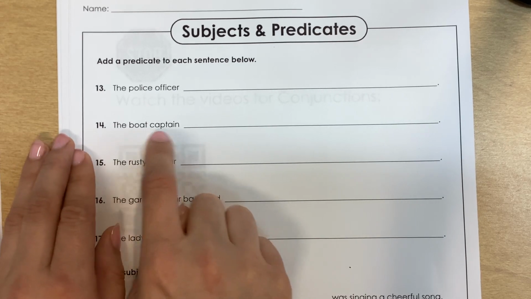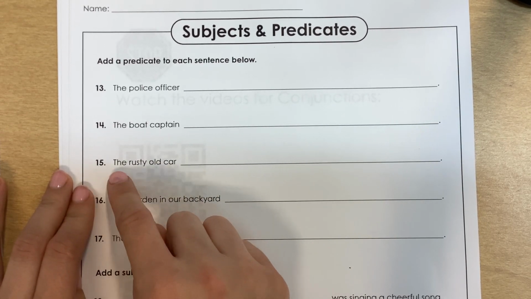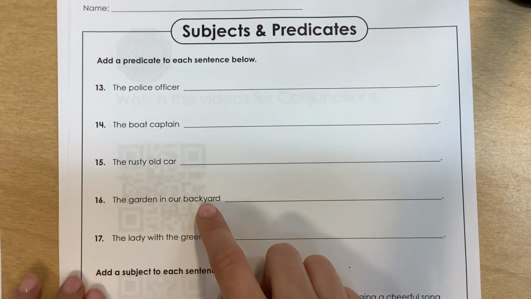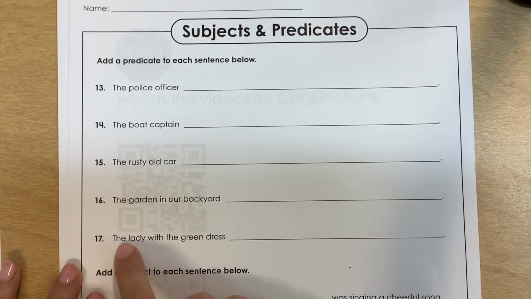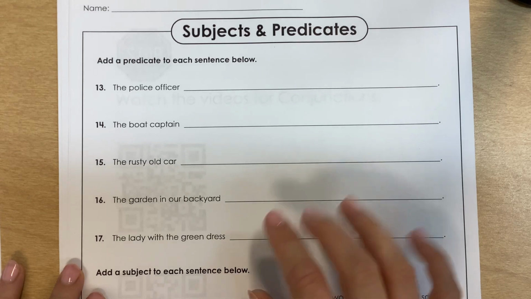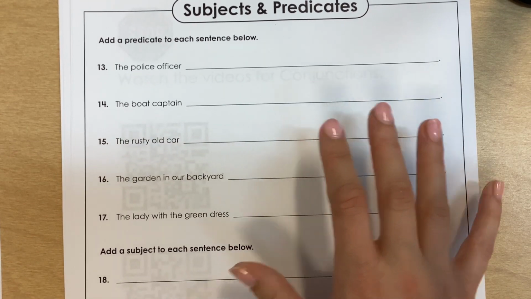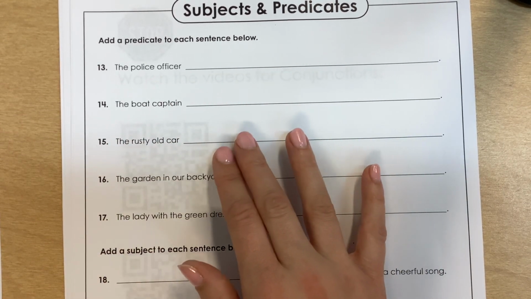So 14, the boat captain. 15, the rusty old car. 16, the garden in our backyard. 17, the lady with the green dress. So of course you're making this up. This is fictional. You don't have to actually know anything about this. This is just for fun.